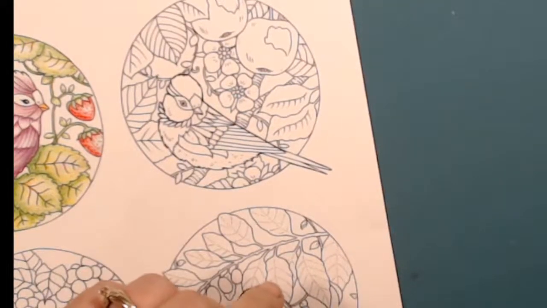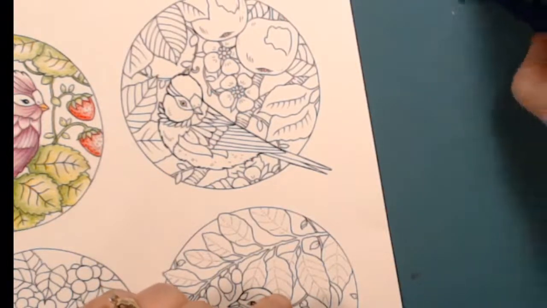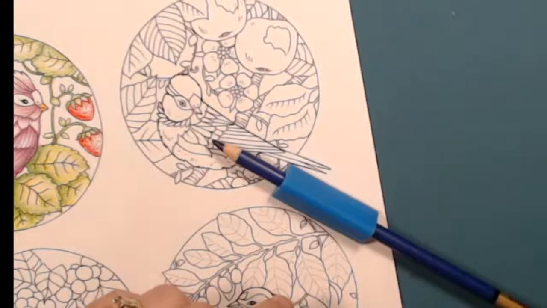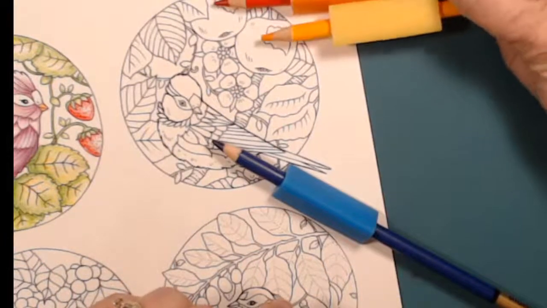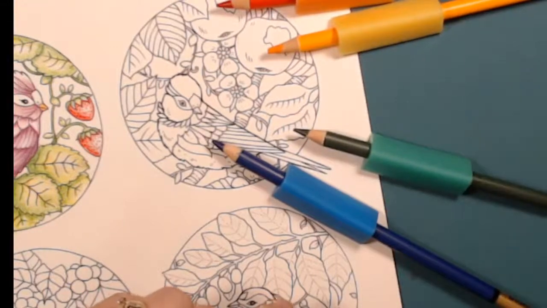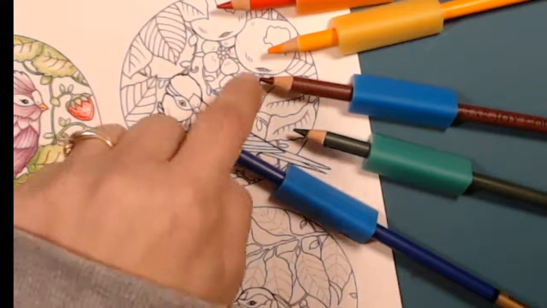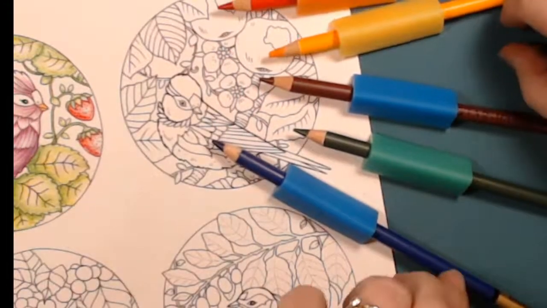And I thought I'd start with the bird. The bird is going to be blue. The apples will be red and yellow, leaves green, branches brown, and I don't know about the flowers yet.